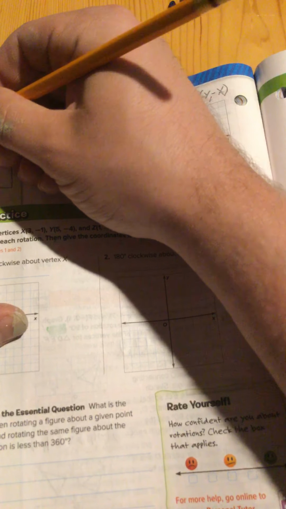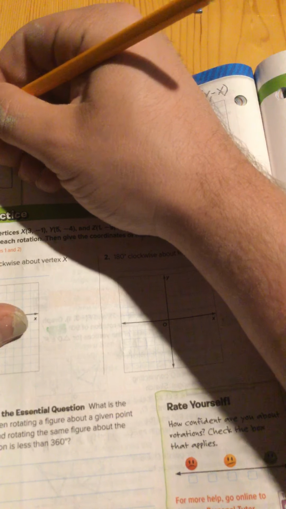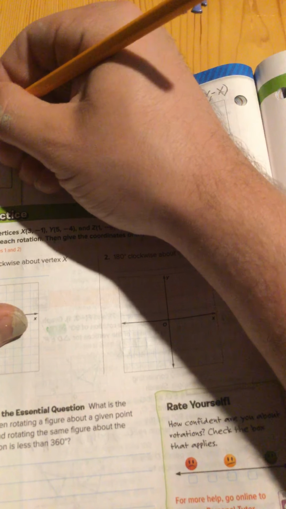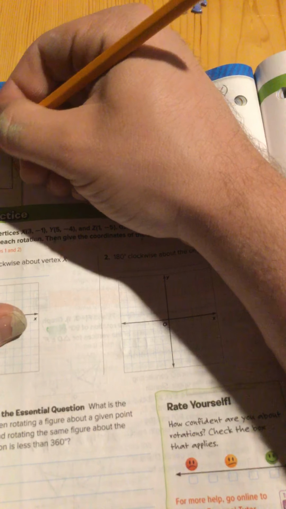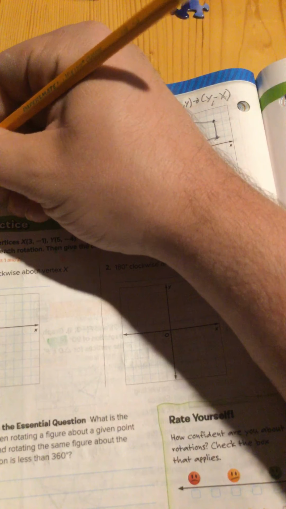My original points, pre-image, and after. Pre and after rotation. That's how I'm going to label it. And so we have M, N, P, and Q.